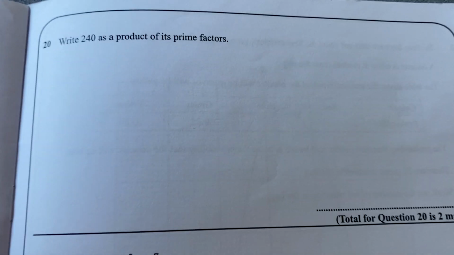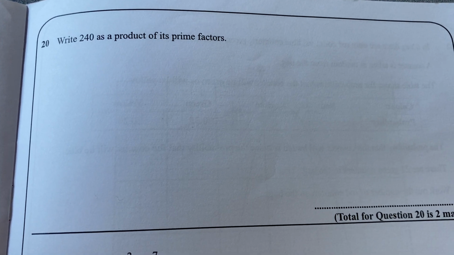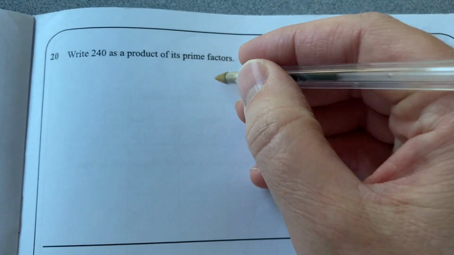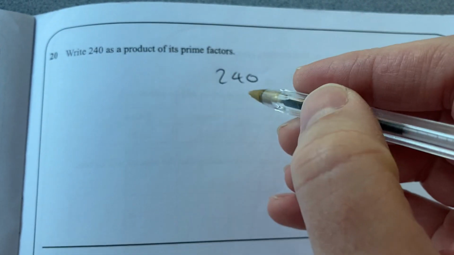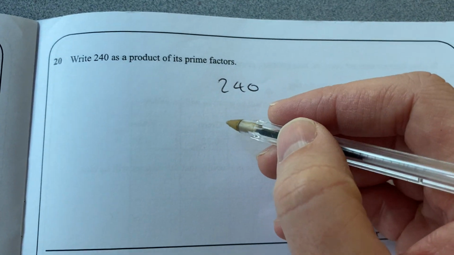We're doing Maths Foundation GCSE papers to prepare for the exams and the mocks. Here we have to write 240 as a product of its prime factors. So I'm going to first divide that into any factors. I could divide it by 2 to go straight to prime.